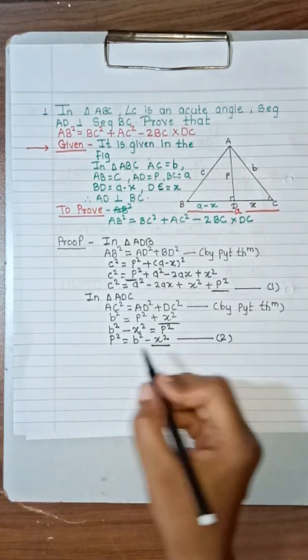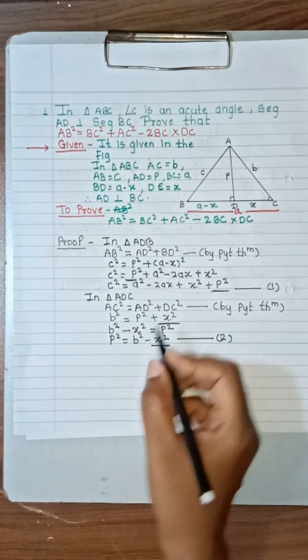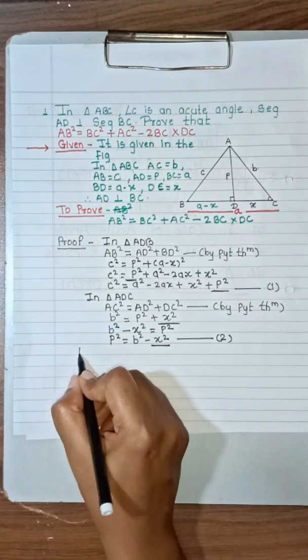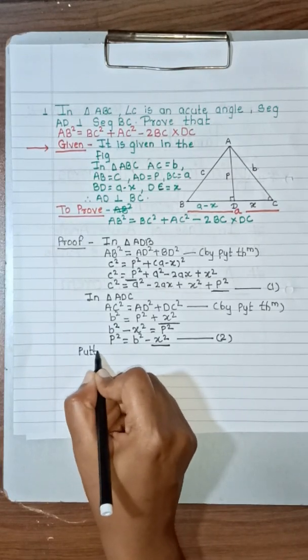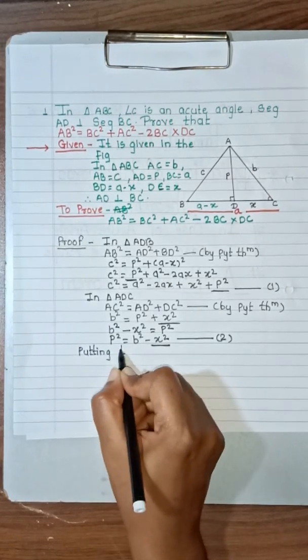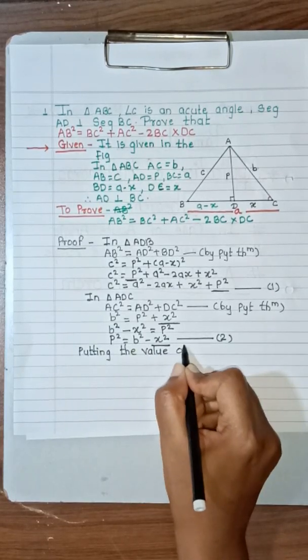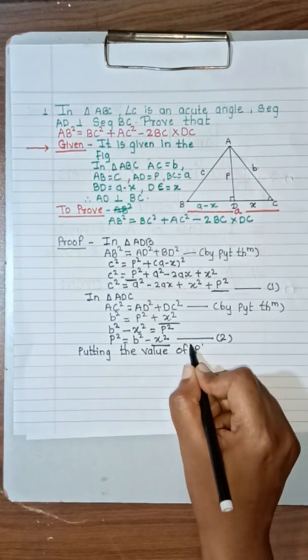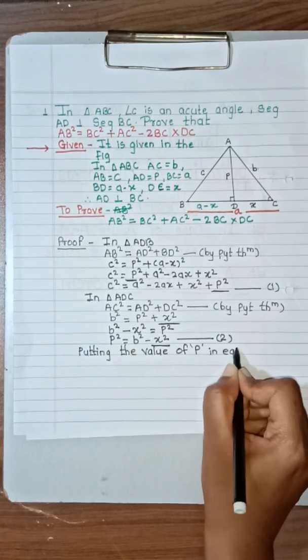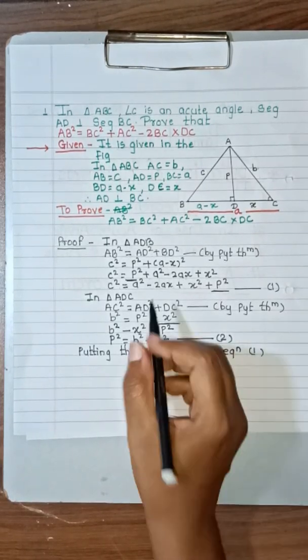Now we'll write down here, putting the value of P in equation 1. So what is equation 1?